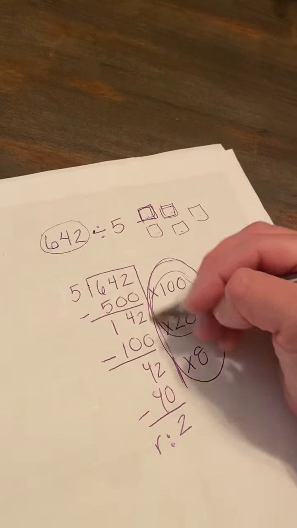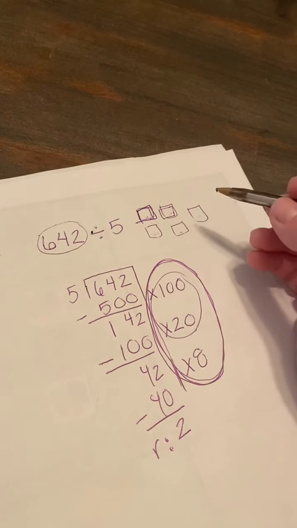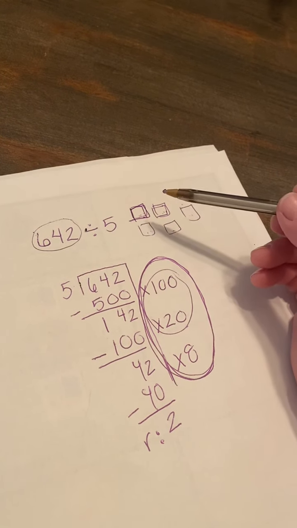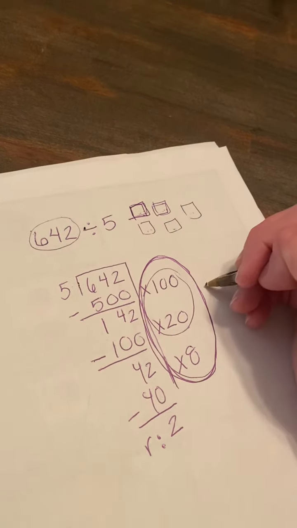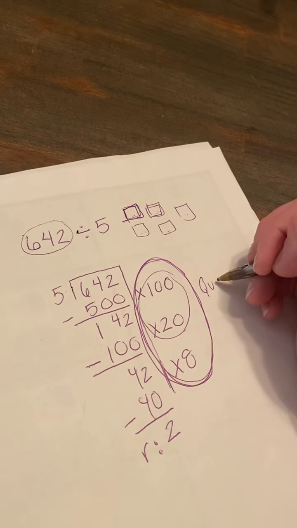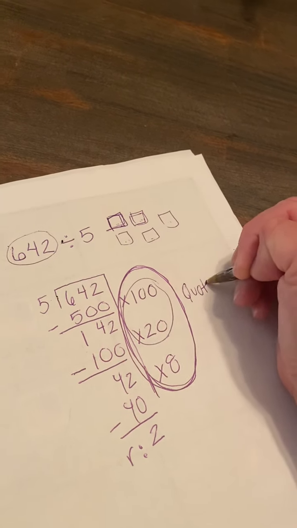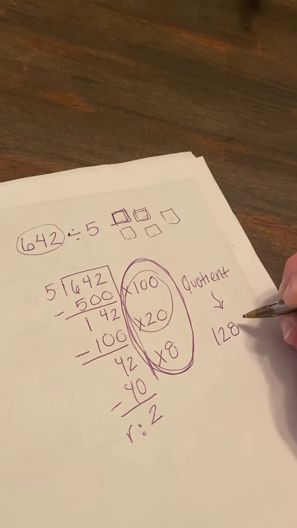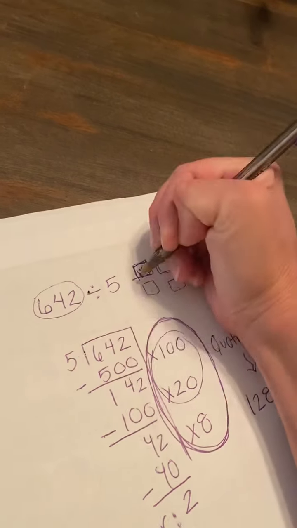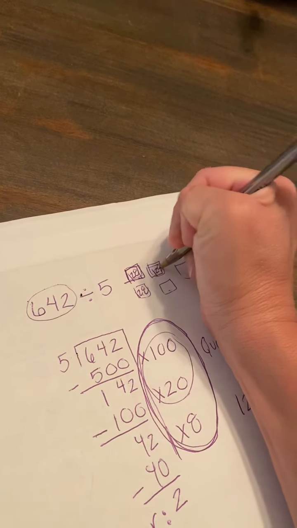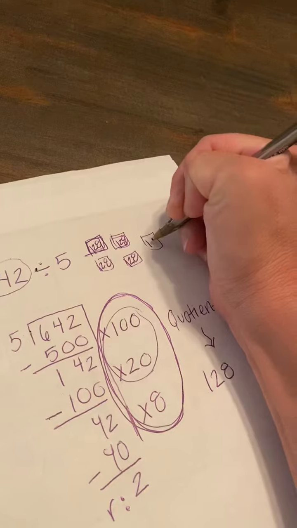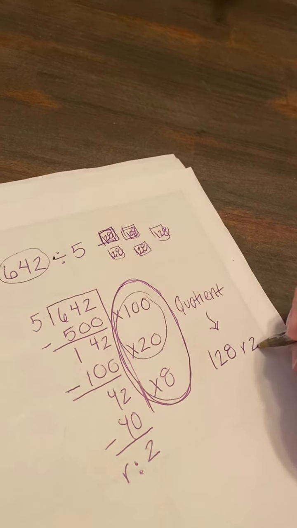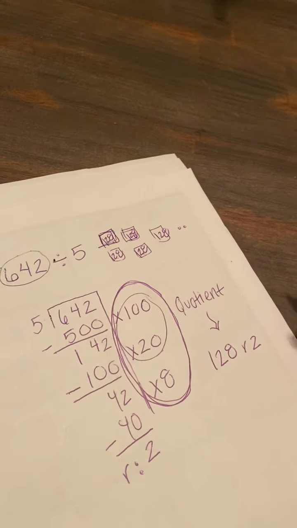So this is actually going to be your answer, your quotient. Okay, we call the answer in a division problem the quotient. So you have 128. It's going to go into each of these boxes. And then also knowing that you'll have 2 left over on the side.